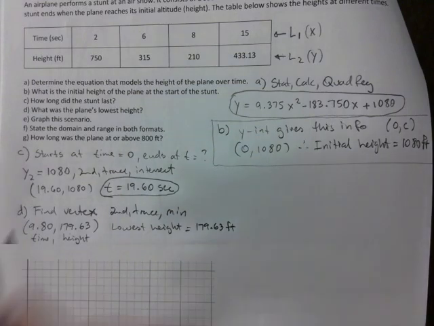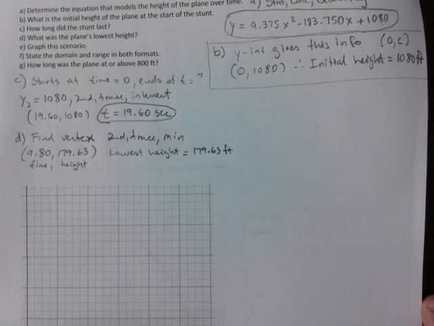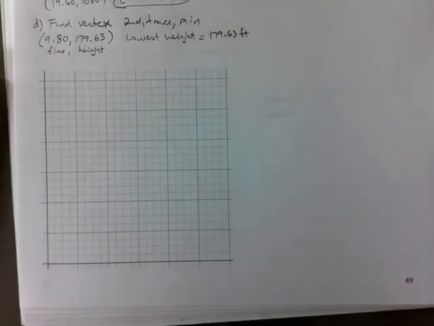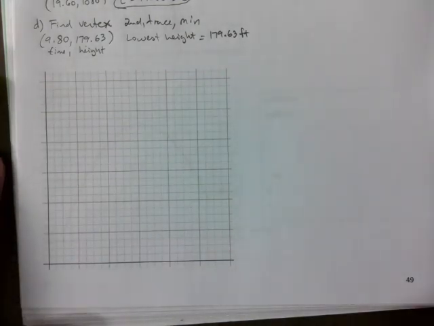Okay, E, graph the scenario. Ooh, did I record that? Anyways, she'll never know. The province is all right with just putting down time, a number, units. The province is all right with that. Like, they just want to know, do you understand how this is supposed to be done?